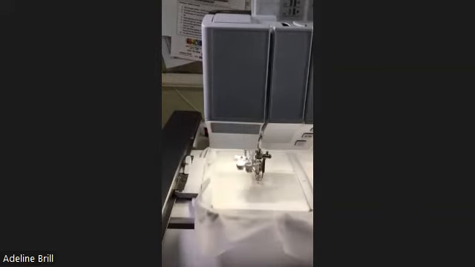There we go. All right. So now my first stitch out is this flower.